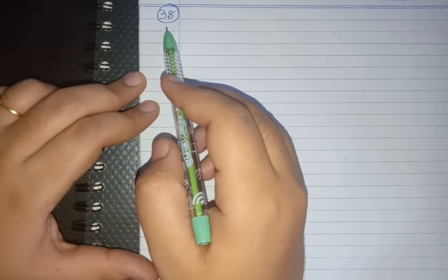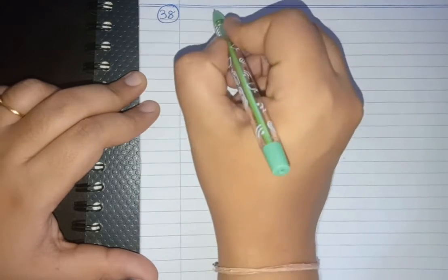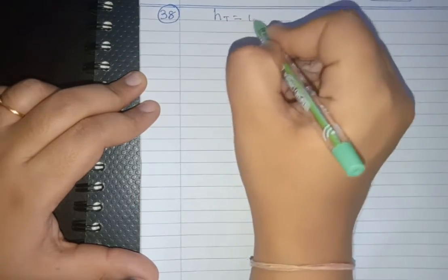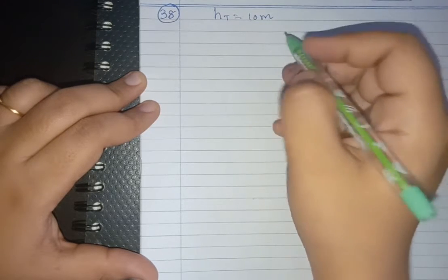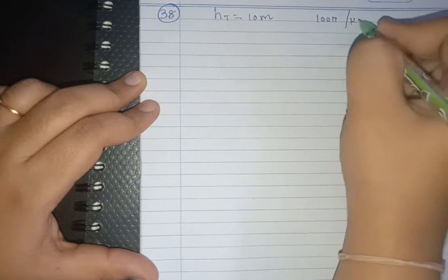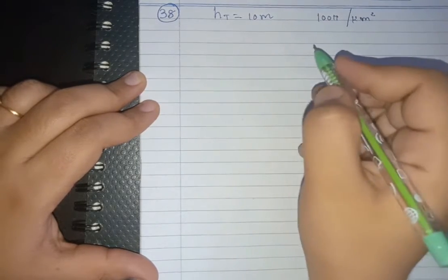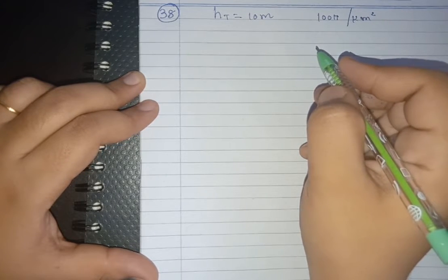In question number 38, a TV tower has a height of 10 meter, that is ht is equal to 10 meter, in a region of average population density 100 pi per kilometer square. We want to find the number of people that can receive the transmission.